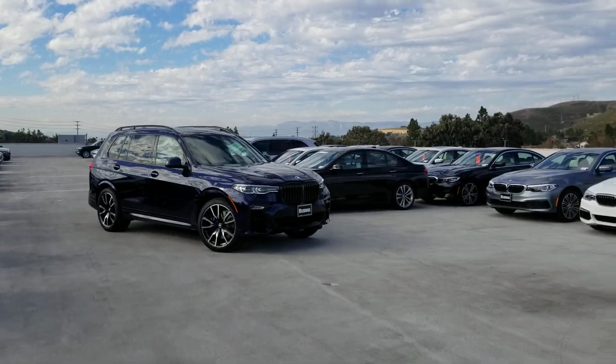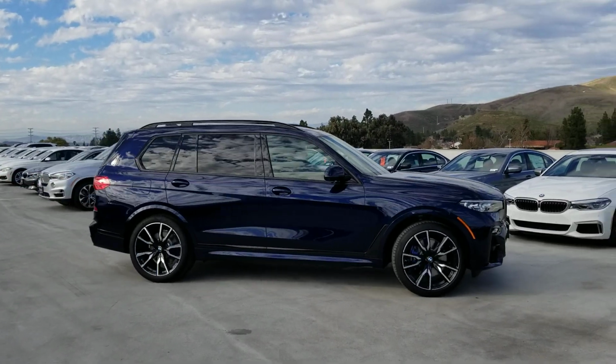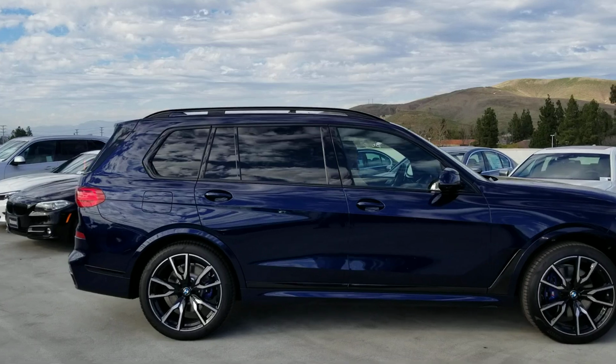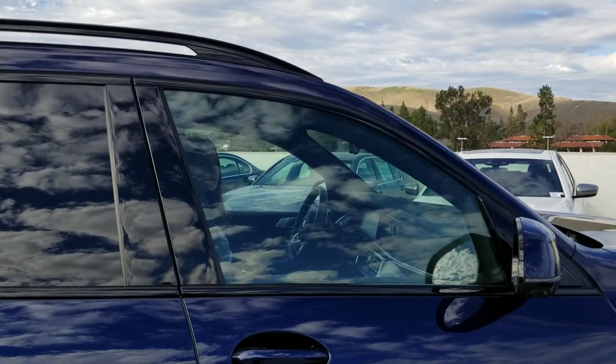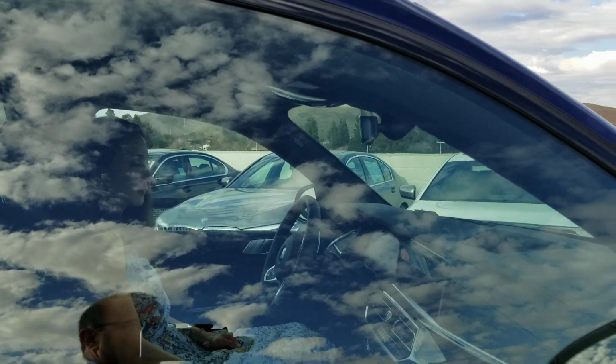Our how-to video today is going to be on the navigation. Here we're going to use an example of a 2020 BMW X7 with the iDrive 7.